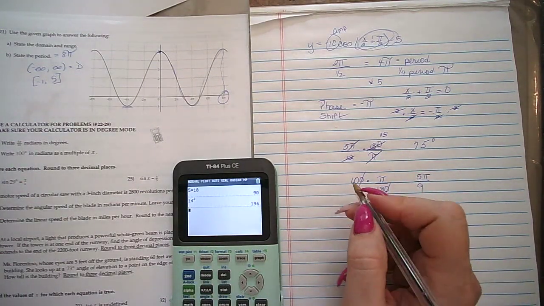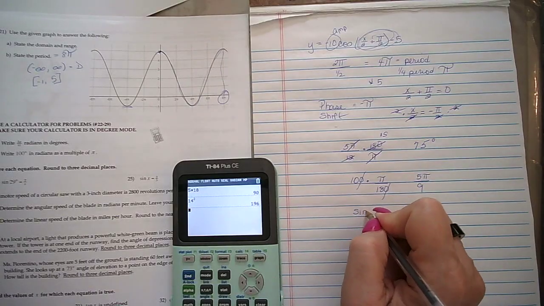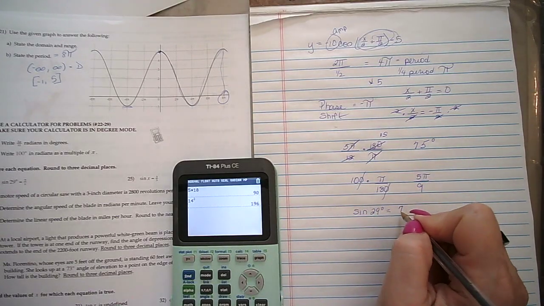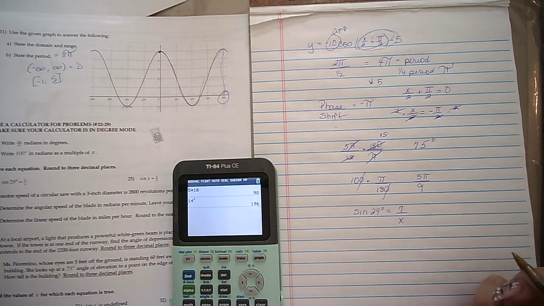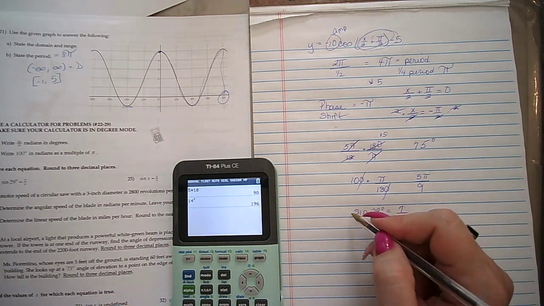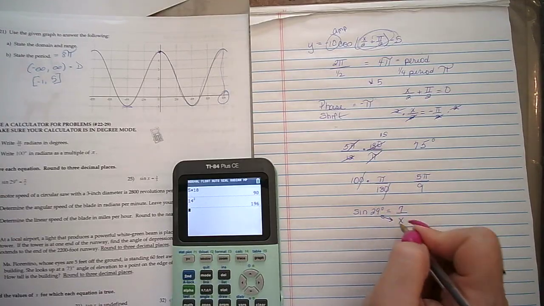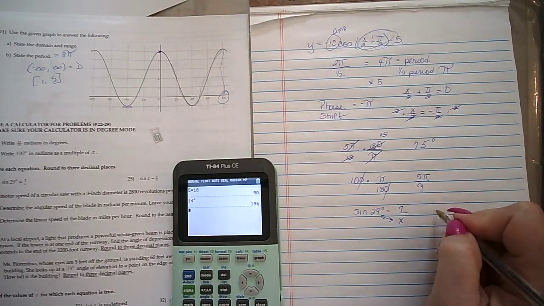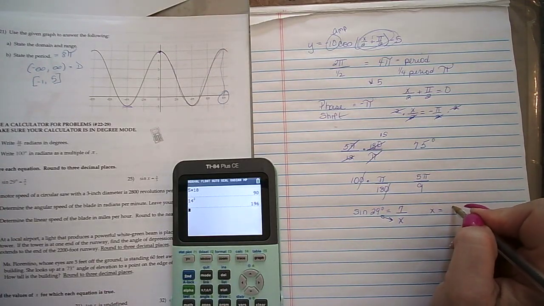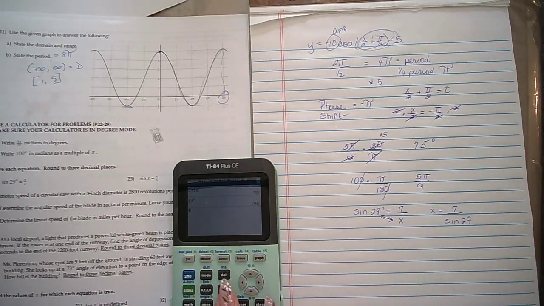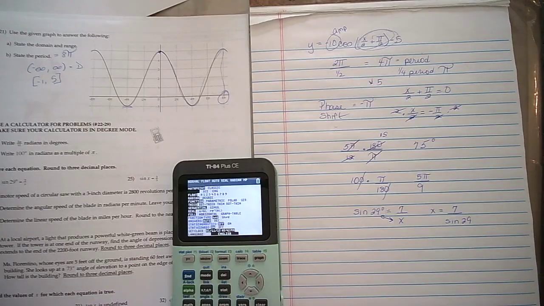Question 24. The sine of 29 degrees equals 7 over x. Remember what we said when we're solving this. You can multiply both sides by x and flip it, but when the x is in the denominator, these just get flipped. So it's really x equals 7 divided by the sine of 29. Guys, please make sure that you are in degree mode, which I was not. That would have given me the wrong answer.